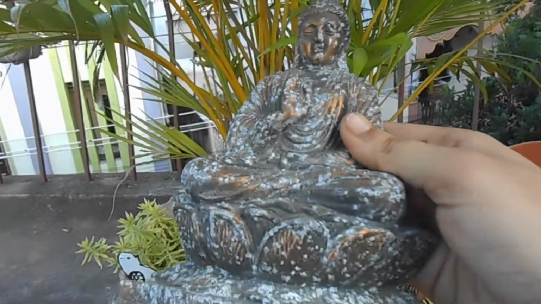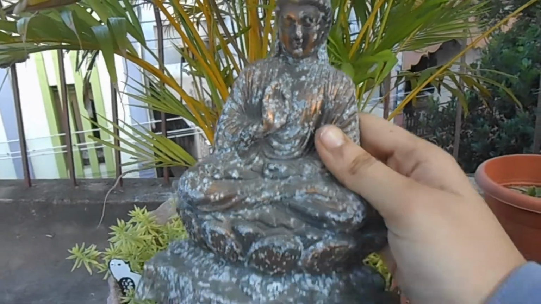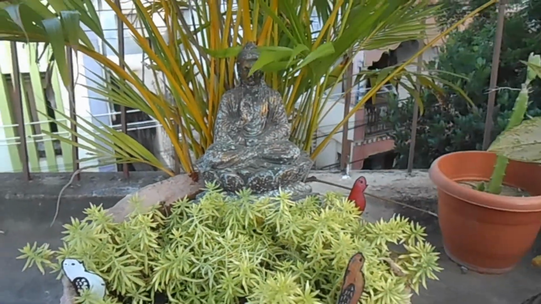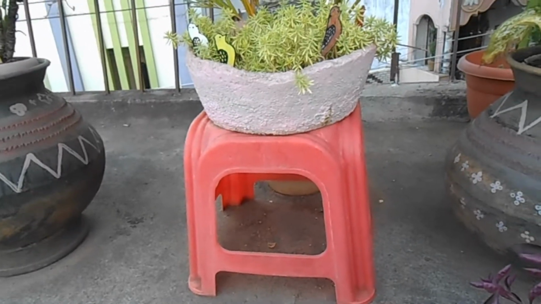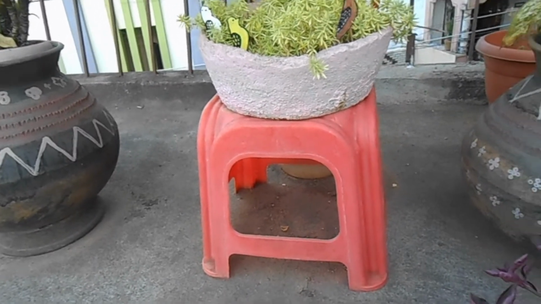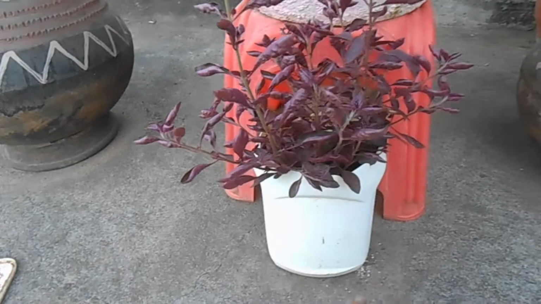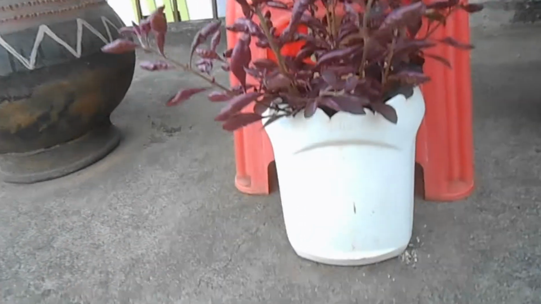Guys, now for more decoration I am placing this Buddha here. In every home this is present, and even in my home. So I am going to use it here for recreating this beautiful scene. Finally, to cover this stool area here, I am placing this plant.